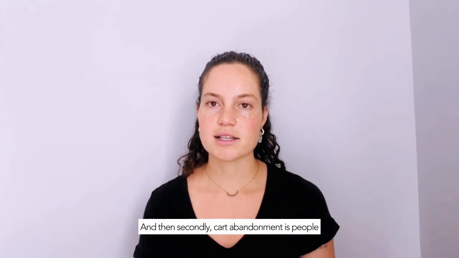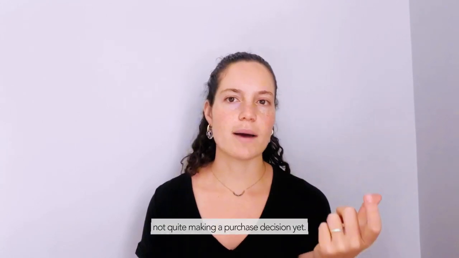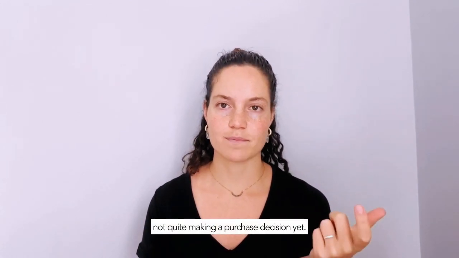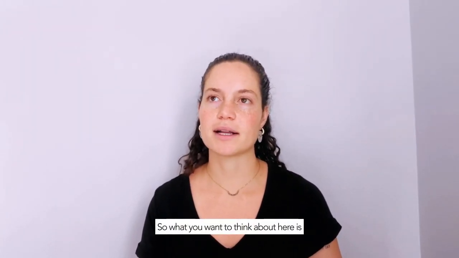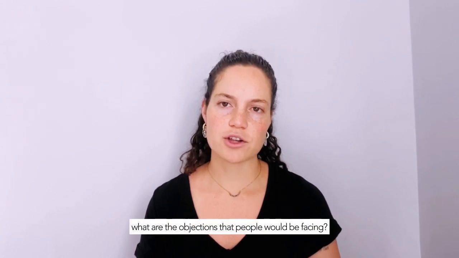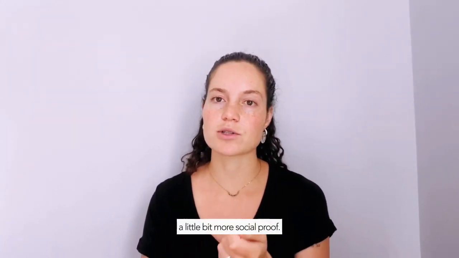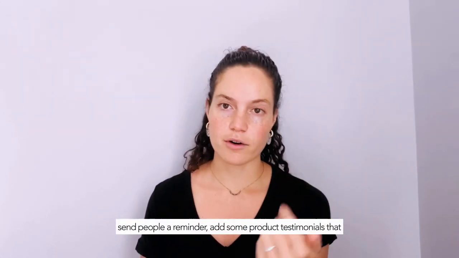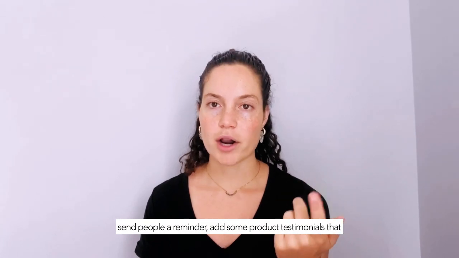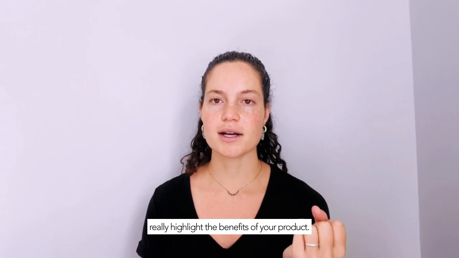And then secondly, cart abandonment is people adding products to cart, but they're not quite making a purchase decision yet. They're not clicking buy or entering in their credit card details. So what you want to think about here is, what are the objections that people would be facing? Perhaps, like I said, they need a little bit more social proof. So what I would do with cart abandonment is send people a reminder, and add some product testimonials that really highlight the benefits of your product.